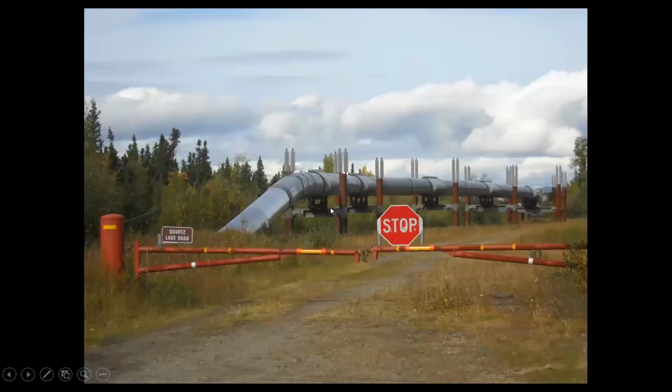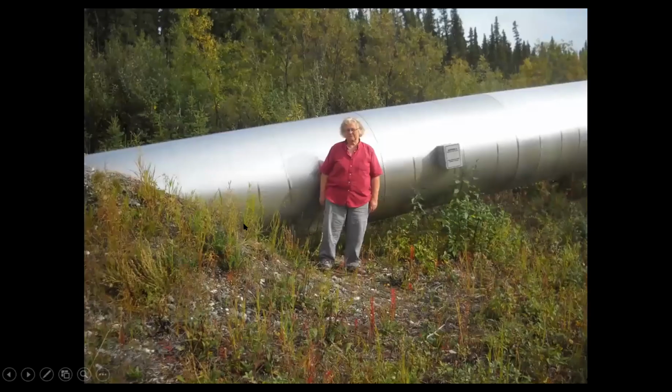And then before we get to Fairbanks, we encounter this big pipe coming up out of the ground. Here's Barbara posing on it. This pipe is 48 inches in diameter. It is 800 miles in length. This is the Trans-Alaska Oil Pipeline.